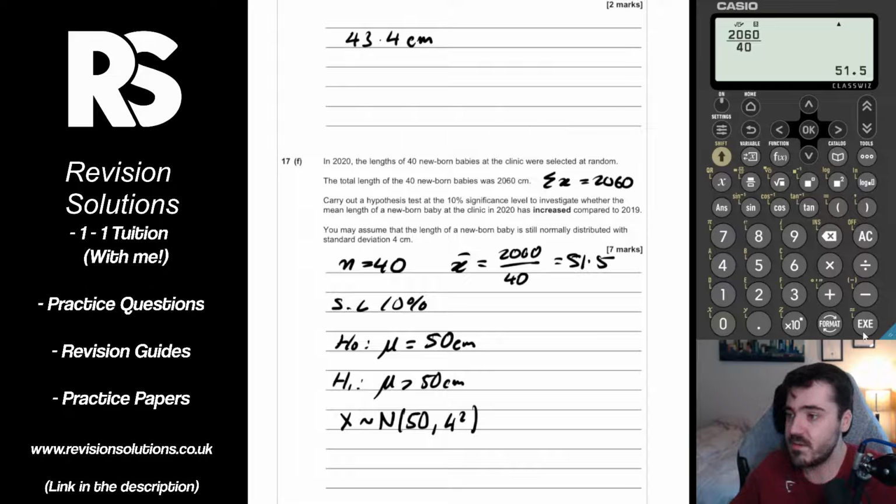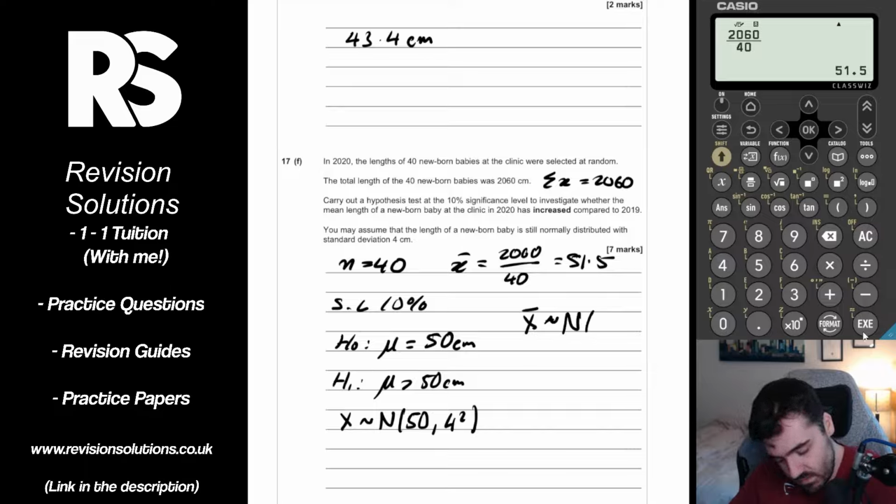We've got a test statistic which is about the mean of a sample. So we need to get the sampling distribution for a sample of size 40. If you remember, for the distribution of the mean of a sample of a certain size, if you have a normal distribution, it's the same mean, so it's still just 50, but you divide your sigma squared by n.